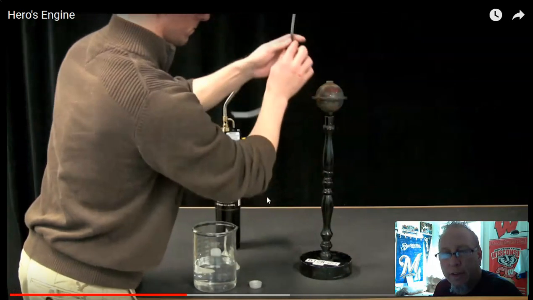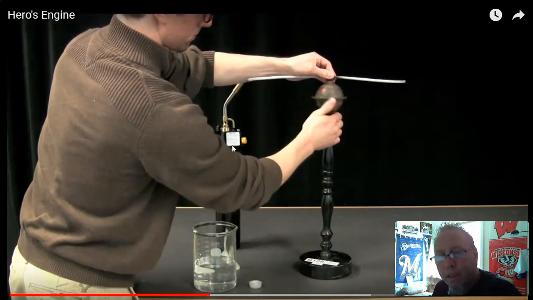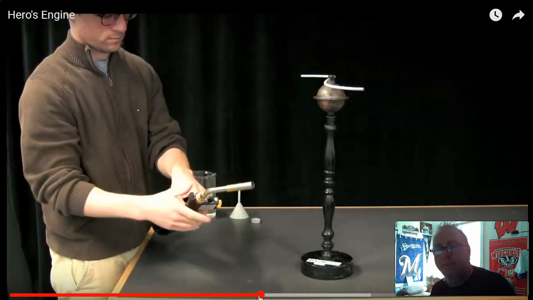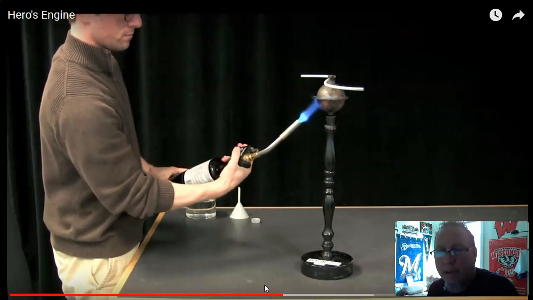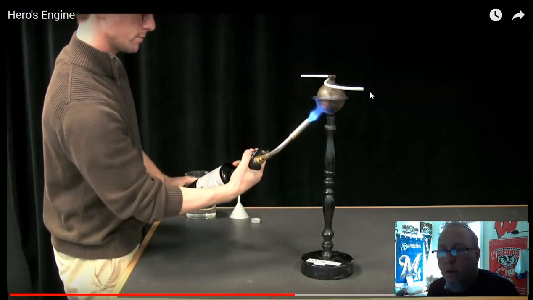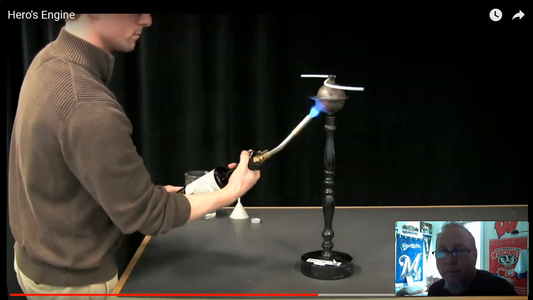We put our water in. There's a little stopper that's going to screw into the top of it. And then we're just going to start heating this up. Same thing as the rocket. When you heat it up, the water is going to heat up. The water is going to expand. So, what actually is the action and reaction pair here?